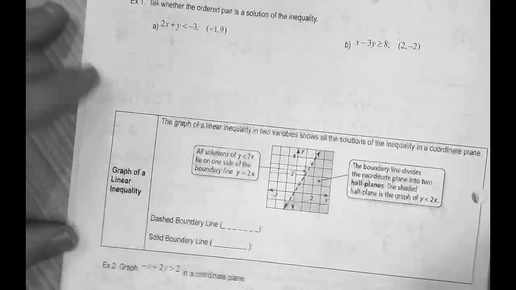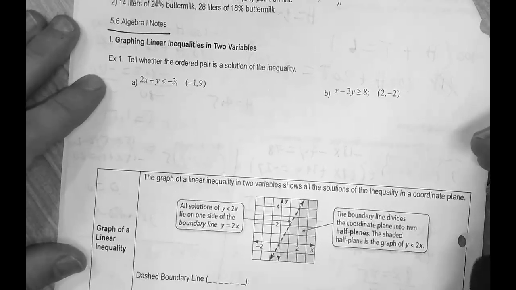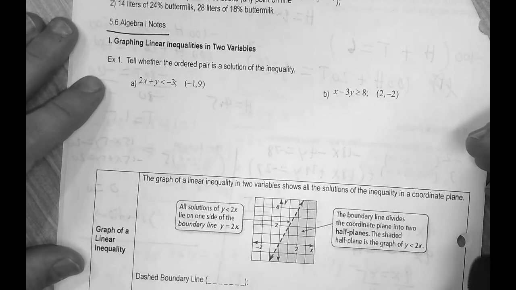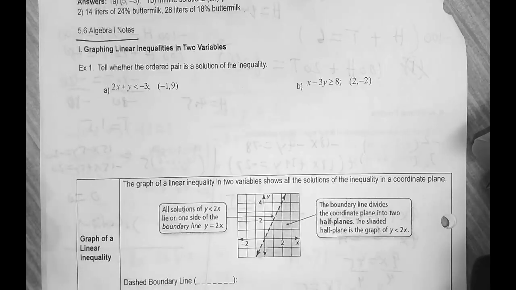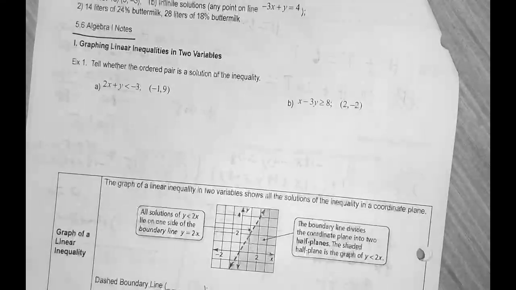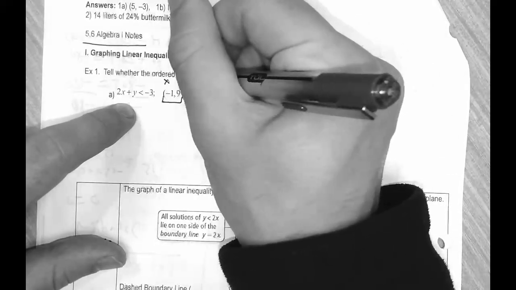So it's 5.6. Go ahead and turn to 5.6 in your notes. Graphing linear inequalities in two variables. Okay, so before we start talking about graphing, we're going to talk about whether an ordered pair is a solution of the inequality. The way we do this is similar to how we tested if it was a solution in a system of equations. You're just going to plug in this coordinate in here. So this is your x and this is your y.